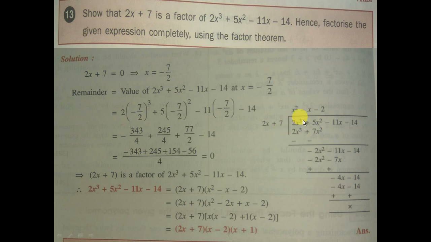First part is 2x cube. Divide this 2x cube by 2x. If you divide by 2x, x square will be left out. So write that x square here. Multiply the x square with 2x, it becomes 2x cube, so that first term will get cut. Then 7 into x square is 7x square. Change the sign by subtraction. This will get cut. Plus 5x square minus 7x square is minus 2x square.